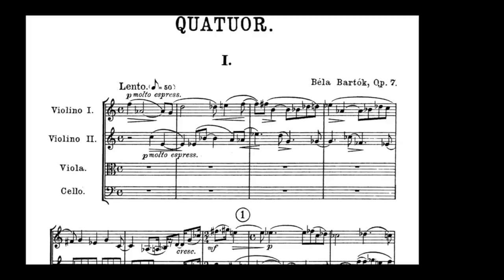So what's happening here? What's the harmonic rhythm? How many chords are there in that measure? Does anybody know? I don't know either, right? It's very contrapuntal. So Bartok is using something different.